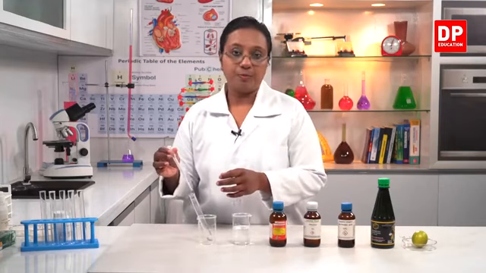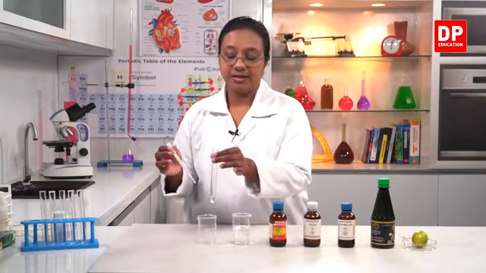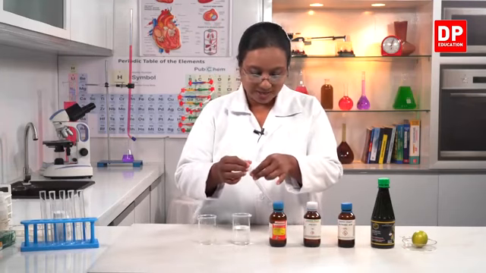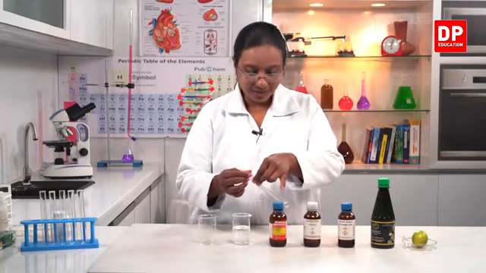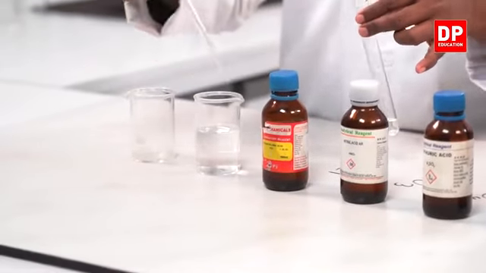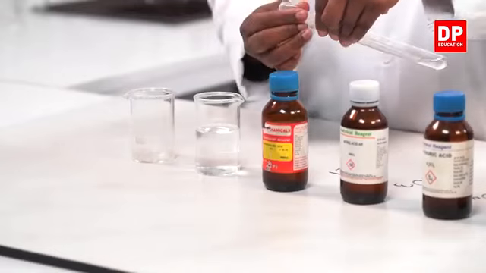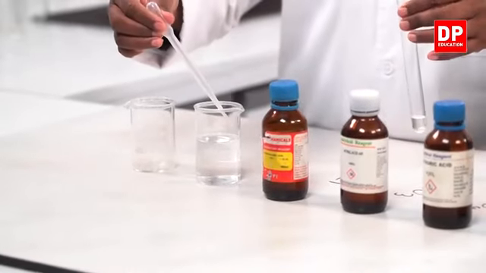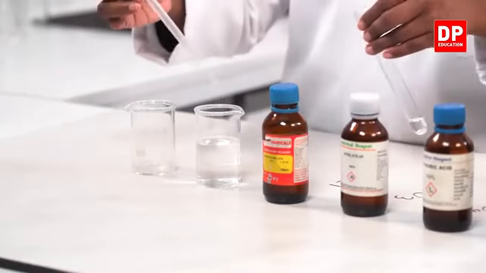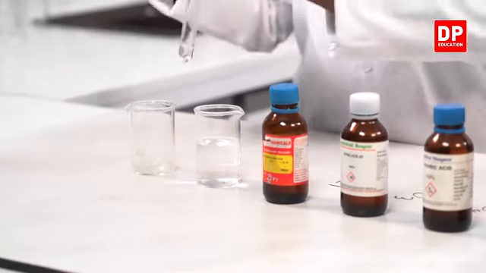Then with the dropper, a glass dropper is better, but you can use this also. Drop by drop, we take the acid and transfer it along the wall of the beaker. So that means the acid will get diluted. Like this, we have to transfer the acid into water.